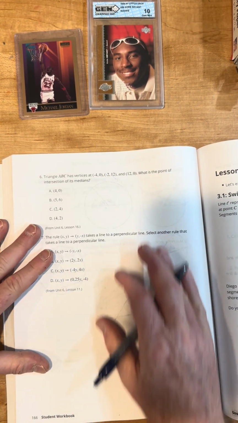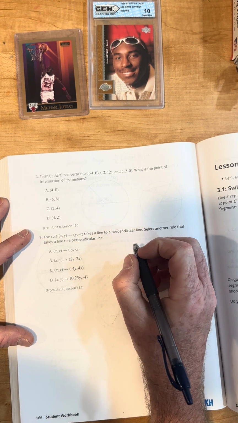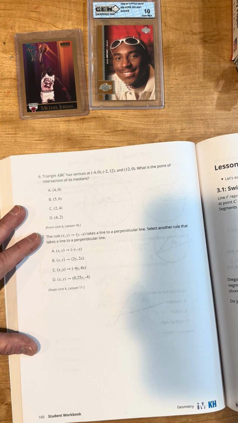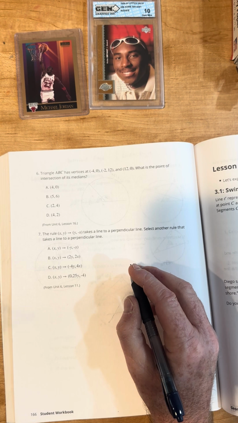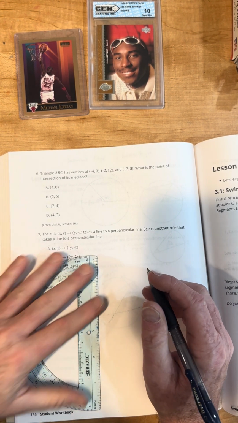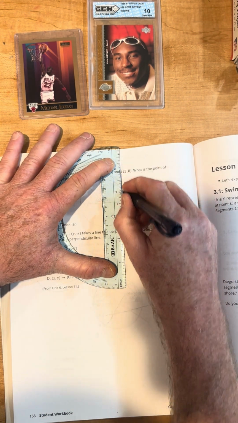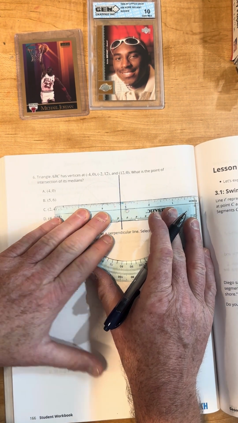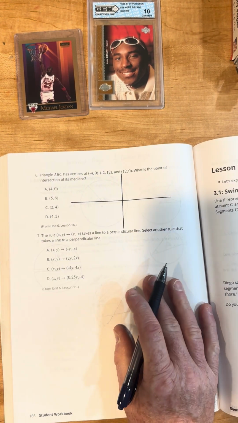Okay, triangle ABC is -4, 0, -2, 12, and 12, 0. What is the point of intersection of its medians? All right. I think it's going to be... No, I'm not even going to try that again. Let me just create this. And this is a problem that you don't have to do because we didn't cover it. Unit 6, lesson 16. But I do want to figure it out.